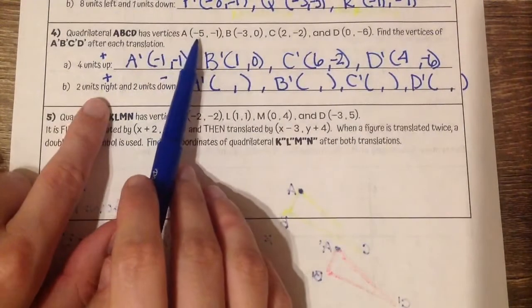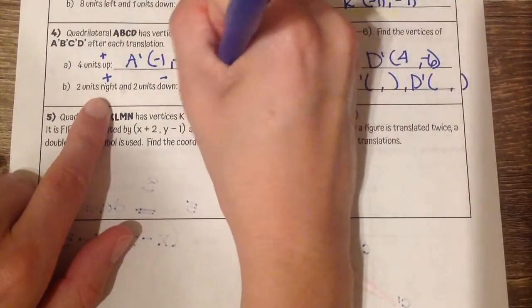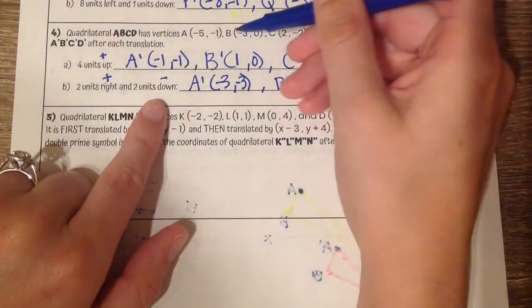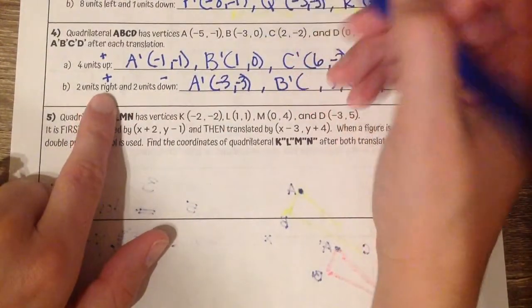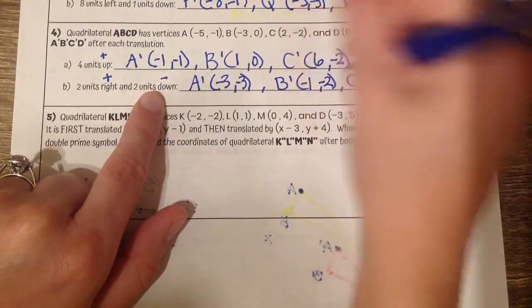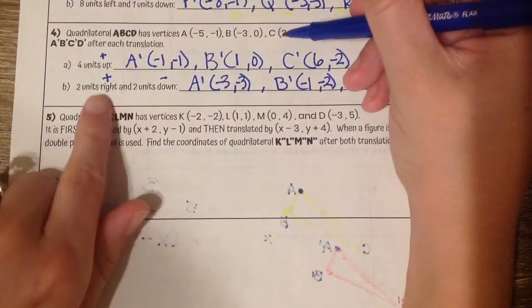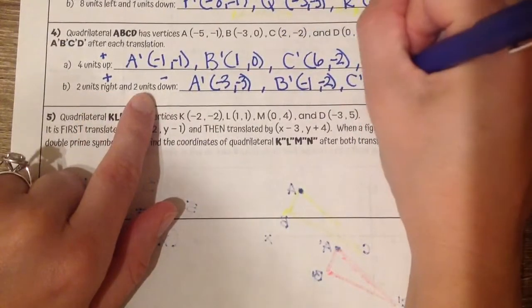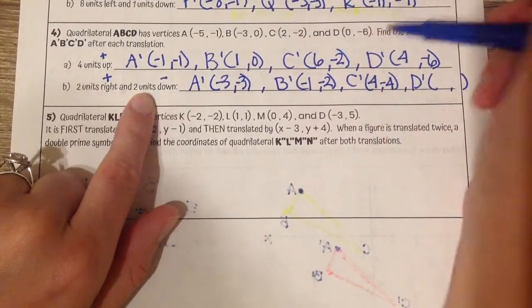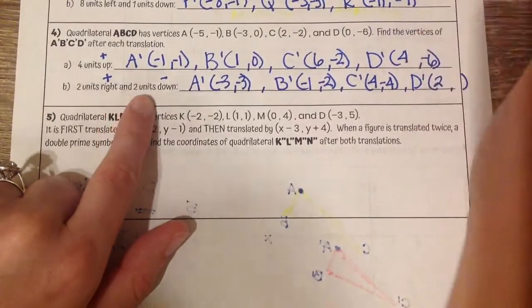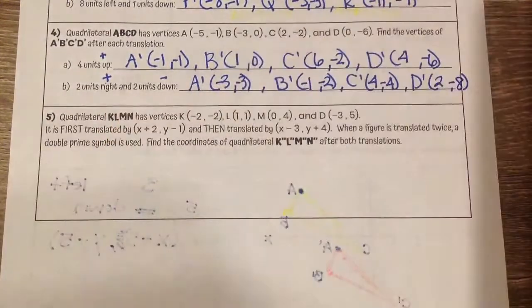So 2 units right, negative 5 plus 2 is negative 3. Negative 1 minus 2 is negative 3. For B, negative 3 plus 2 is negative 1. 0 minus 2 is negative 2. For C, 2 plus 2 is 4. Negative 2 minus 2 is negative 4. And D, 0 plus 2 is 2. Negative 6 minus 2 is negative 8.